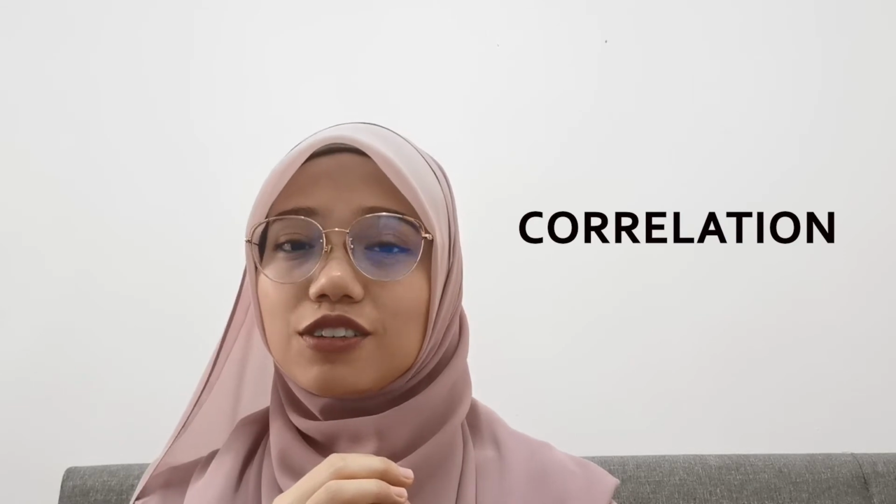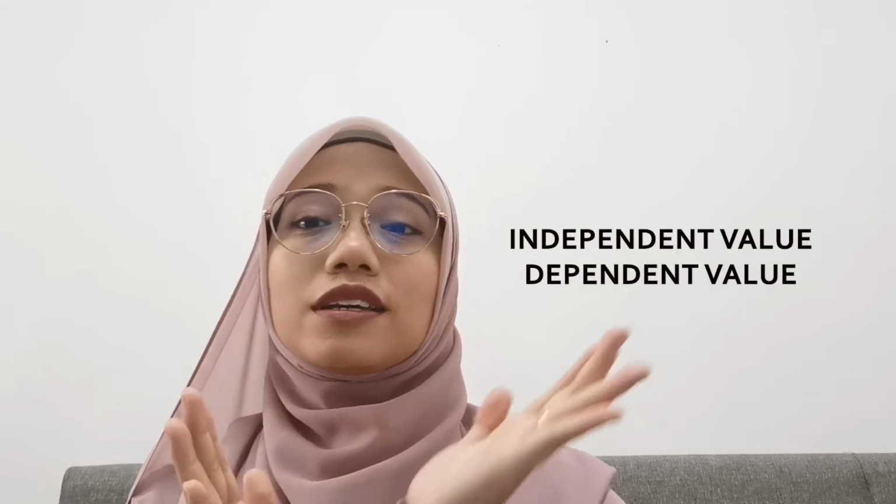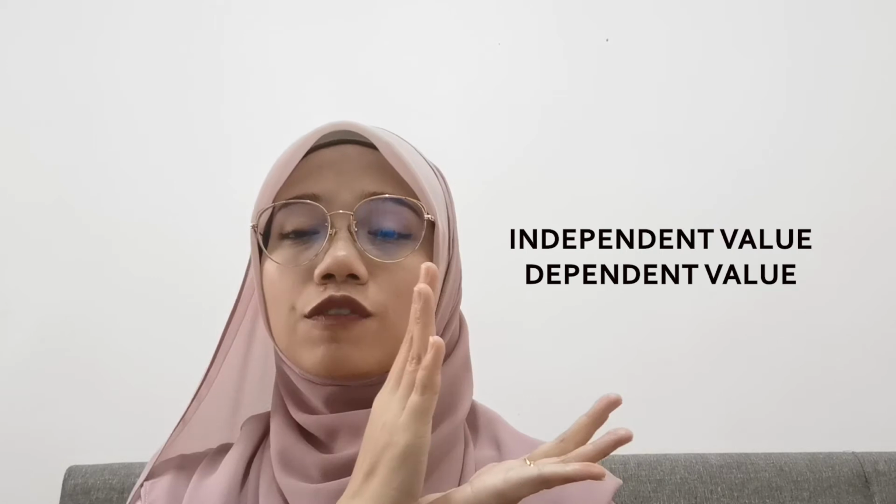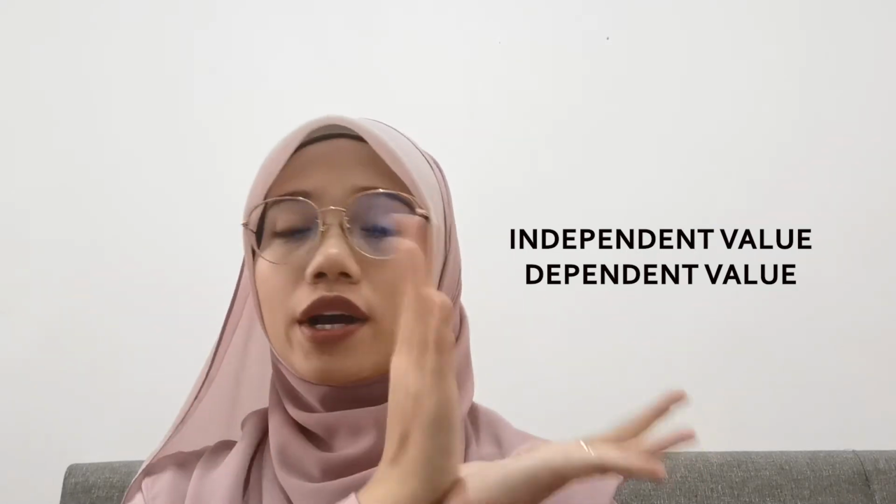Okay, so today I will show you guys how to do a multiple linear regression calculation by using our formula in Excel. But before we start, you guys need to know what regression is. Regression is to find the relationship between the x-axis and y-axis, or we can call it correlation. The correlation between the independent value and the dependent value. X is independent and Y is dependent.